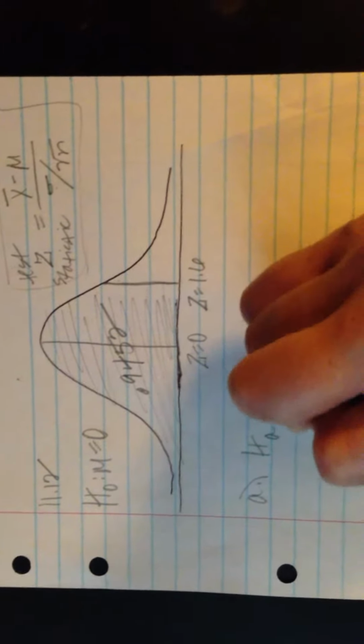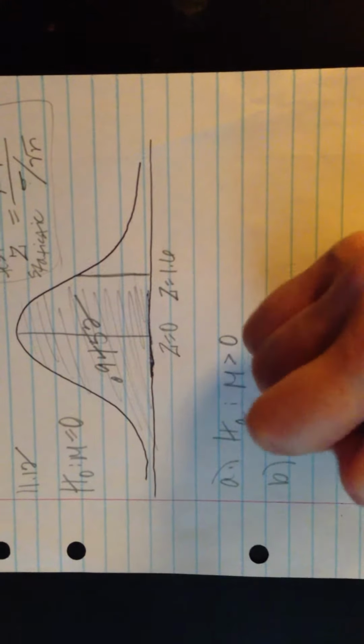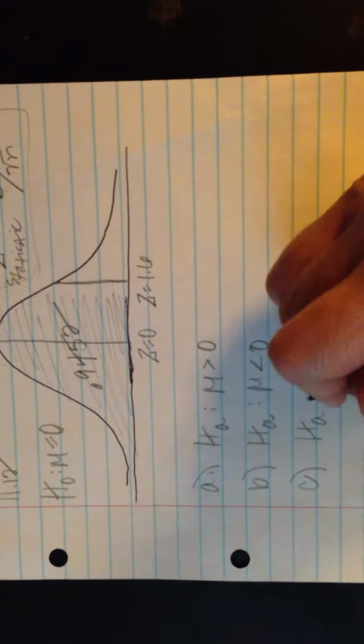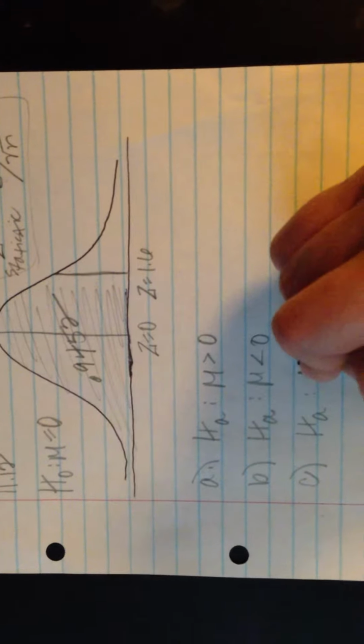And we have three different parts in 11-12. Part A: what's the p-value if the alternative is that mu is greater than 0? B, what's the p-value when the alternative shows that mu is less than 0? And C, what's the p-value if the alternative is two-tailed, mu is not equal to 0?